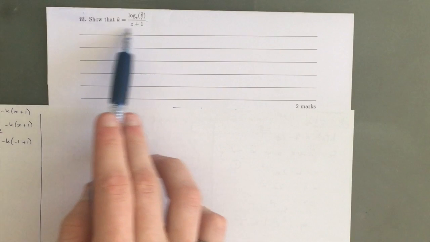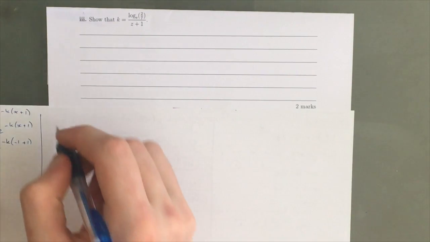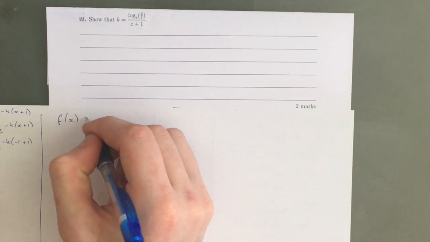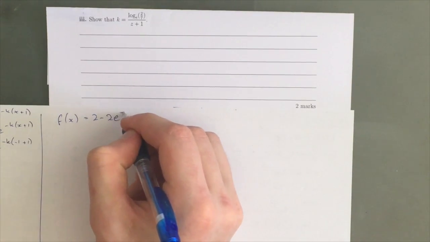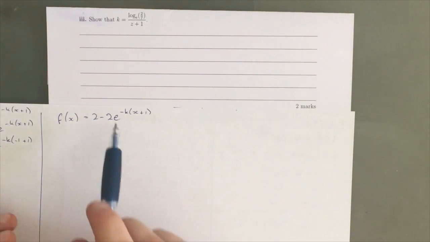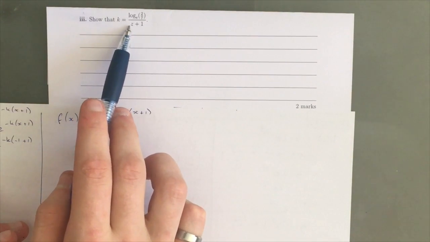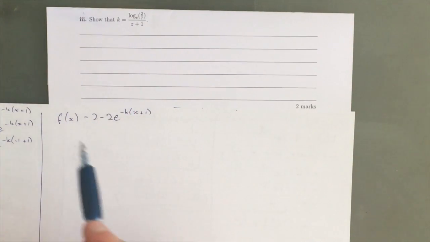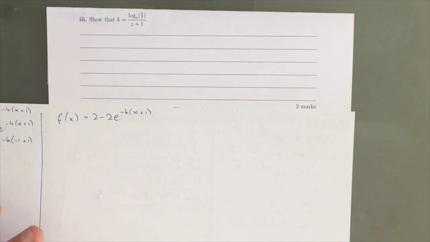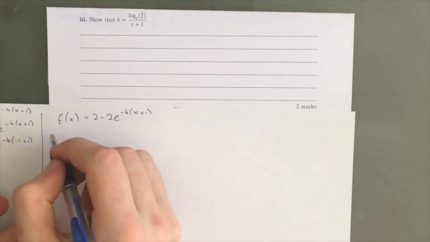Question BIII. Show that k is equal to log e of 2 on 7 over z plus 1. You may not know where to start with this question, but let's just start by rewriting the equation and then we can work from there. So we've got f of x equals 2 take 2e to the power of negative k x plus 1. And we need to figure out what k is, and it's actually in terms of z. So what we need to do is use that coordinate that has z, -5.